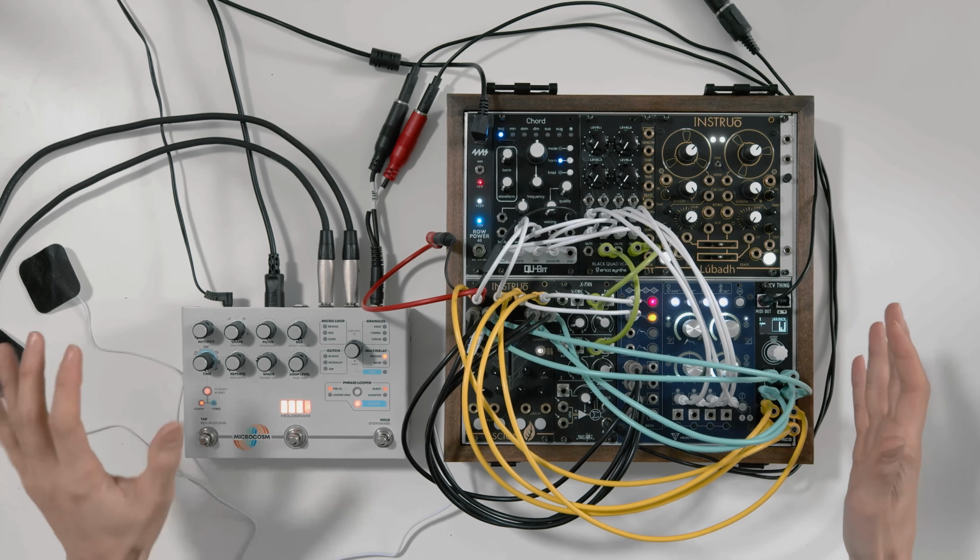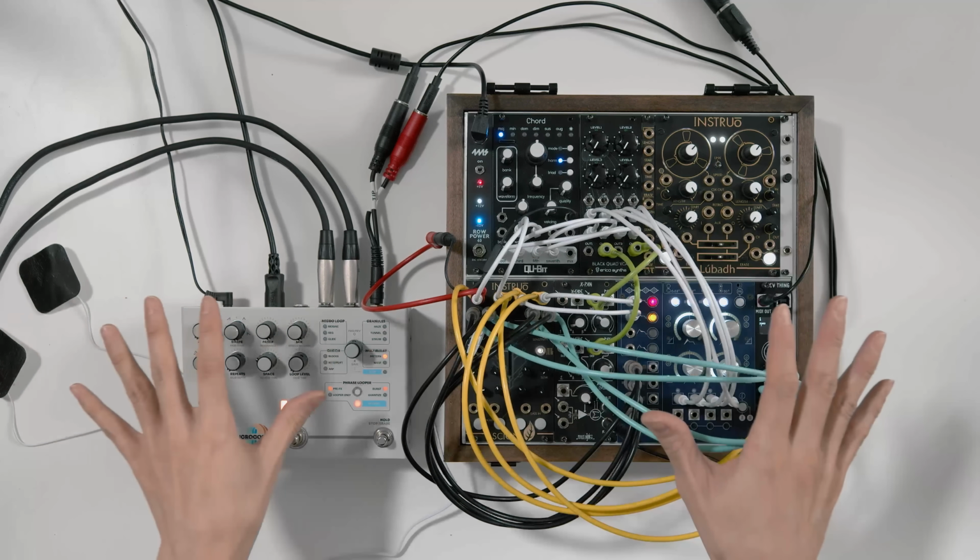Hey, it's Andrew Huang, and today I am using my face to control a synthesizer setup. I will explain what's going on here in a little bit, but first, let's explain what's going on over here.